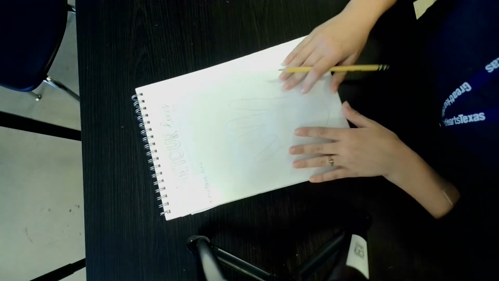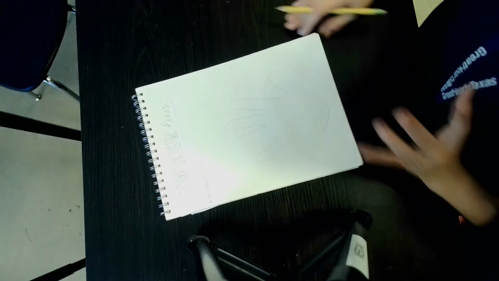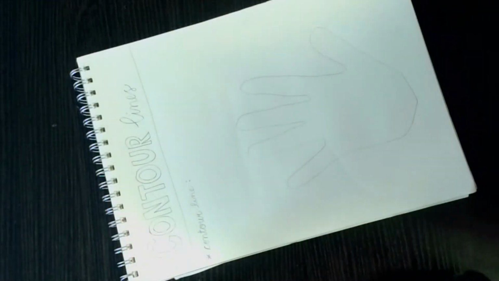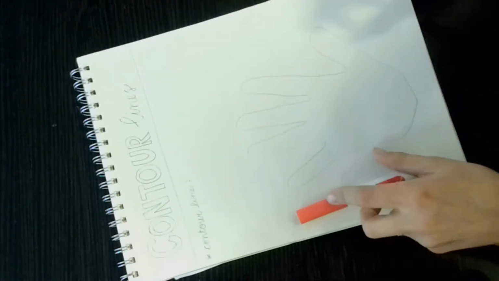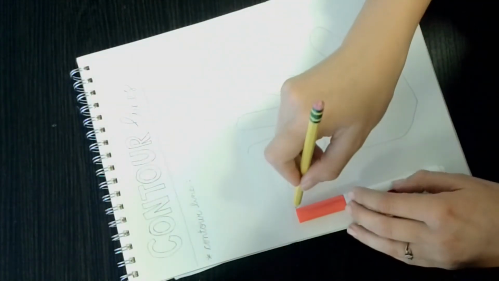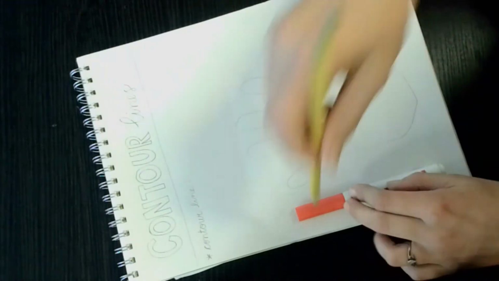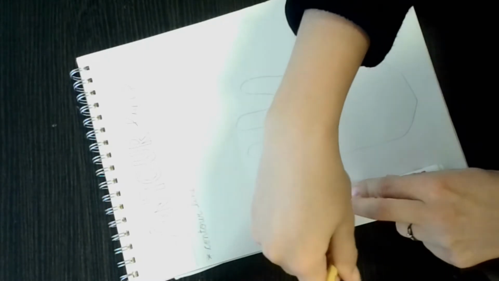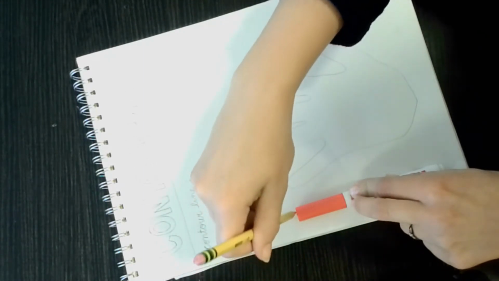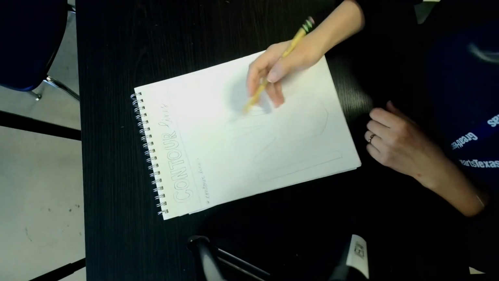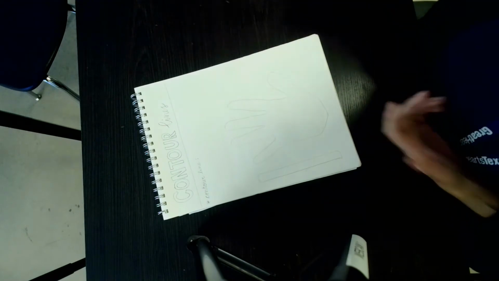So let's try one more time with something else. Find something small in your house, maybe like, if you have another pencil or a marker around you, I'm going to put that down here. And we're just going to trace it. This one moves a lot, doesn't it? It looks a little funny because it's just a shape, but this is a contour line drawing of my marker.